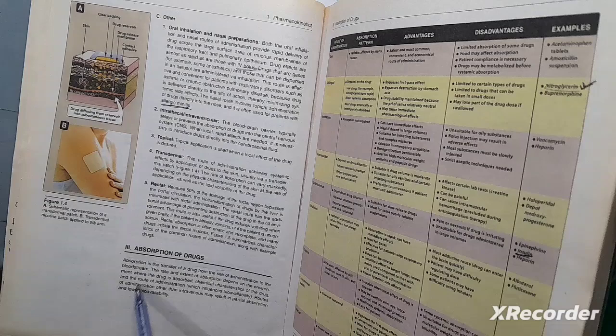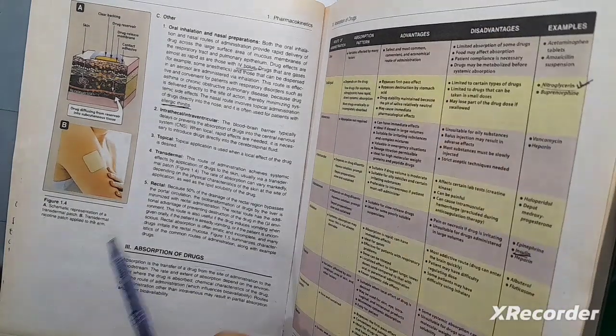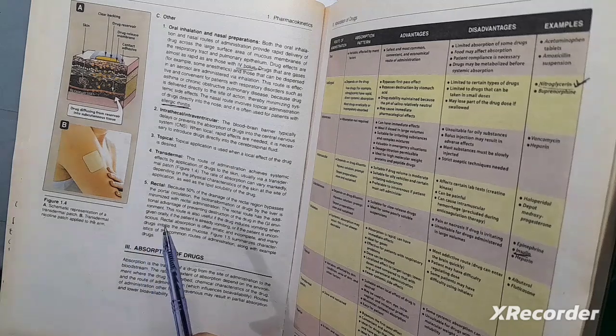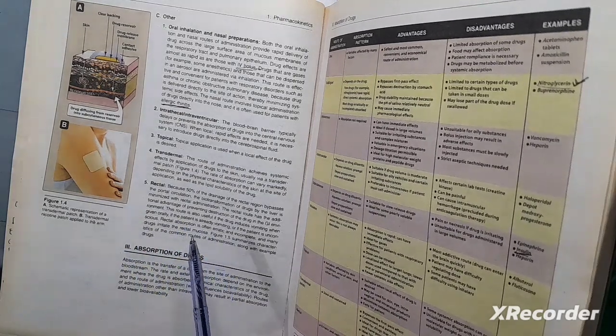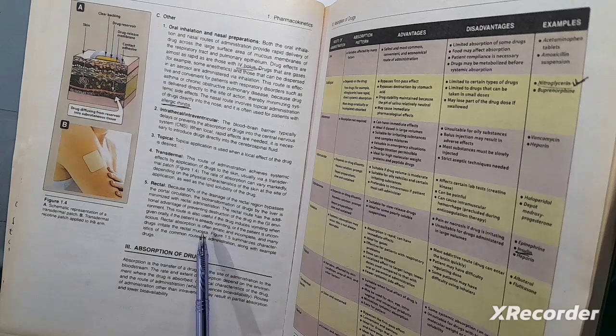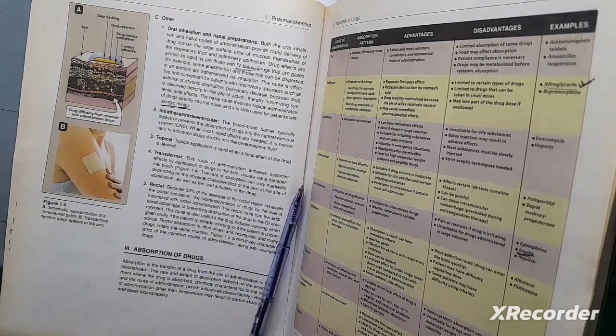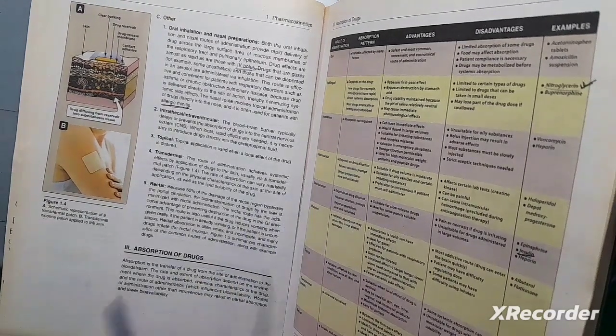Next we have absorption of the drugs. How are drugs absorbed into our body? First we discussed the routes of administration by which the drug is being transported into our body, right? Now we have to discuss how the drug is being absorbed into the body. We are going to discuss this in the next video.